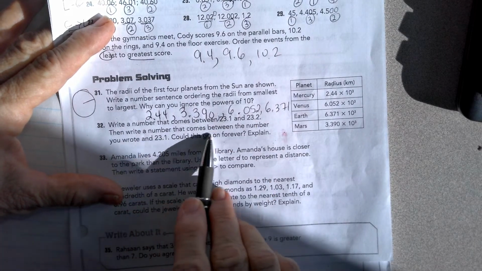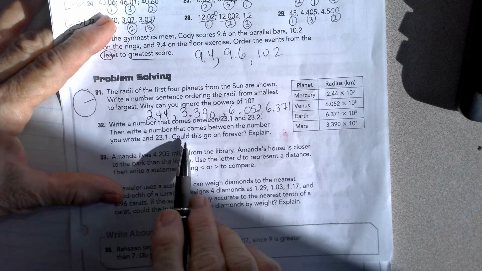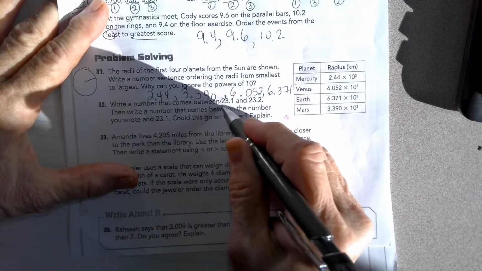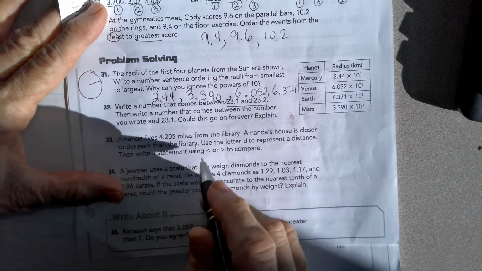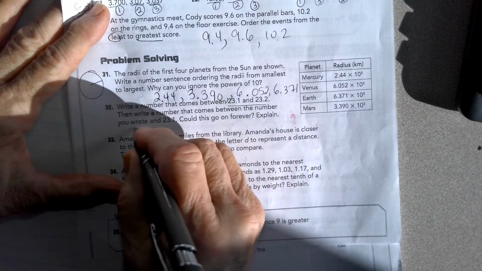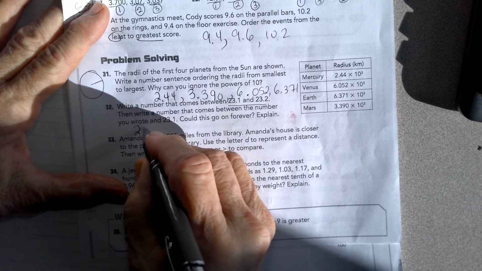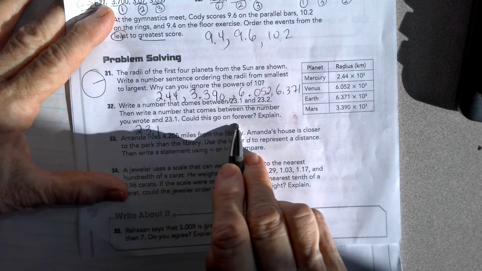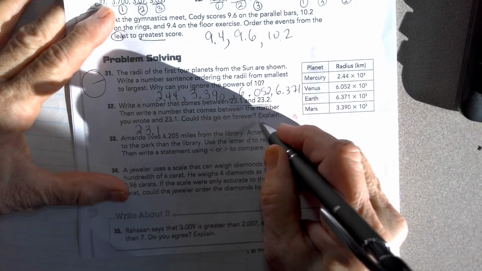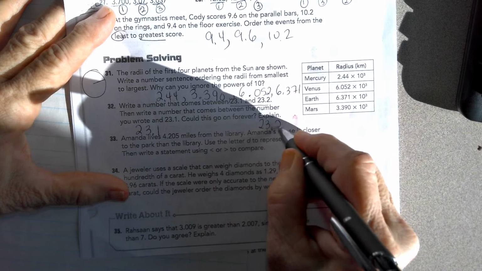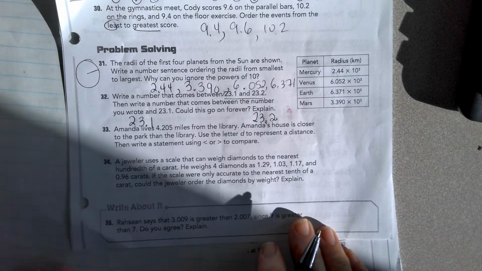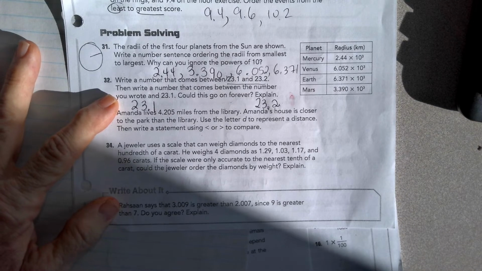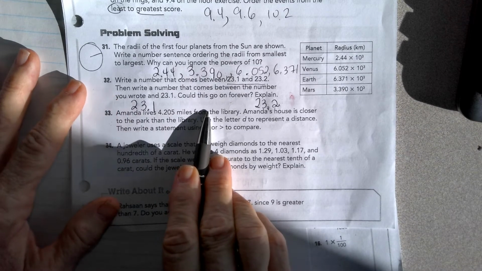Then write a number that comes in between the, no. This could go on forever. We're not going to do that. We're going to do this one. Now I'm going to put down this number here, 3.1, space it apart, and put the other one way over here. Okay. Now, the way it is now, can I put a number in between those? Like what would be in between?